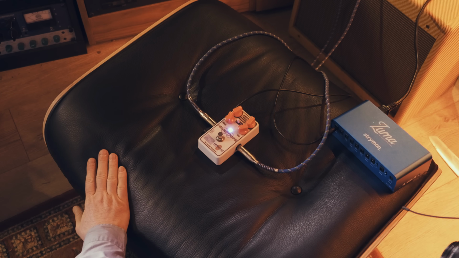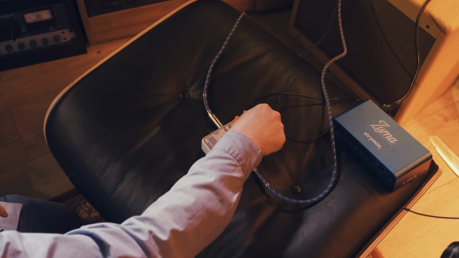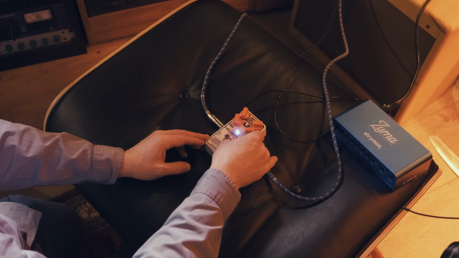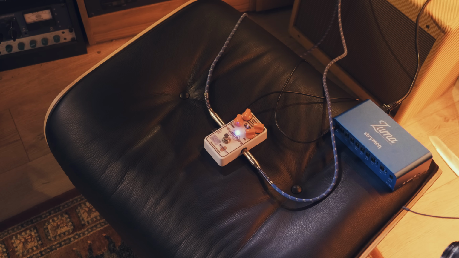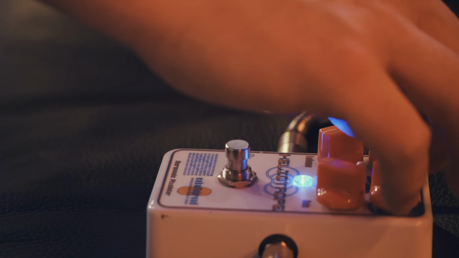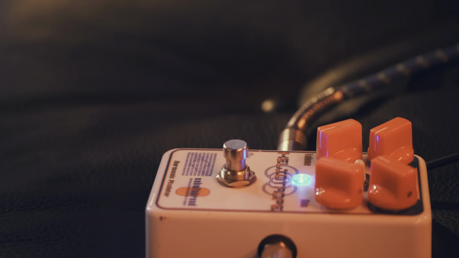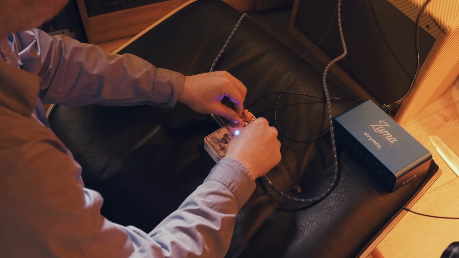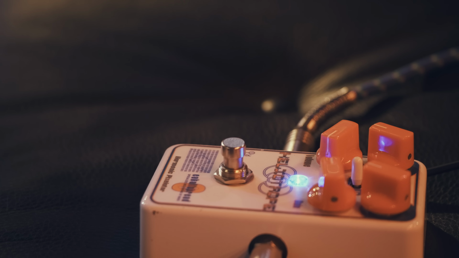Oh, look at that blue light. Okay, so let's get the drums out again. If we take those drums and then pan them, just change the setting ever so slightly. Interesting. I wonder what a sine wave will sound like through this.